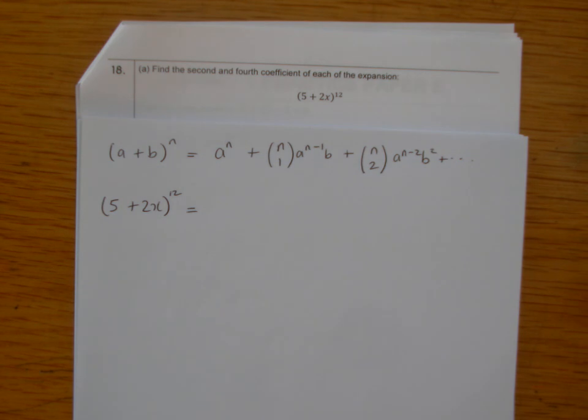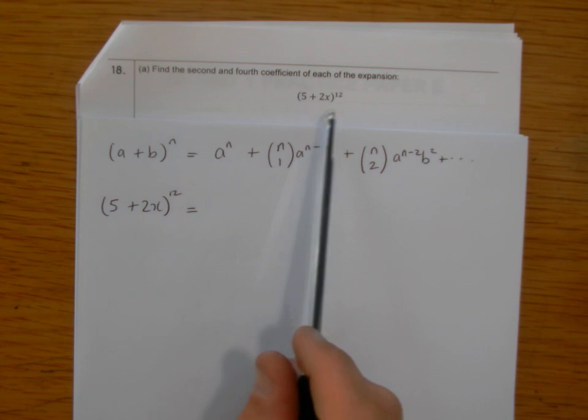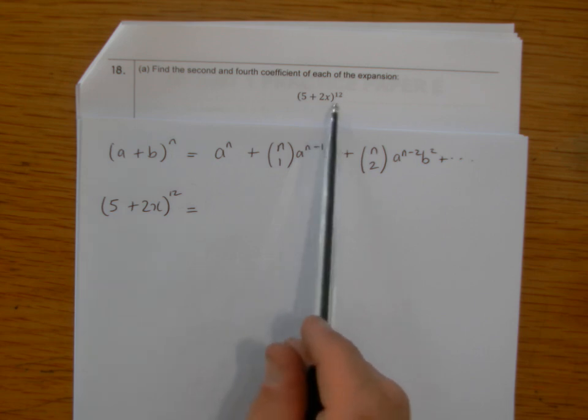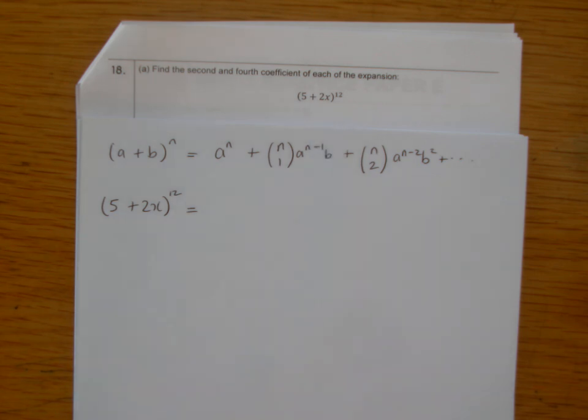You find the second and the fourth coefficient in the expansion of this here. Okay, so we've got this bracket to the power 12. It's quite a high power, yeah? So I wouldn't recommend using Pascal's triangle here, okay? It's going to take a long time. So there's an alternative approach, all right?